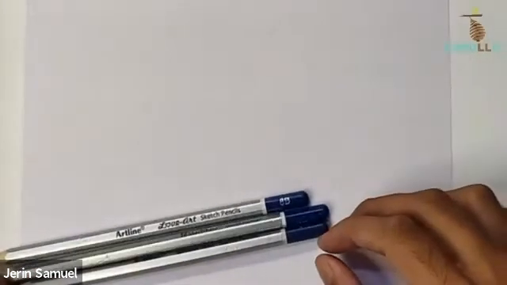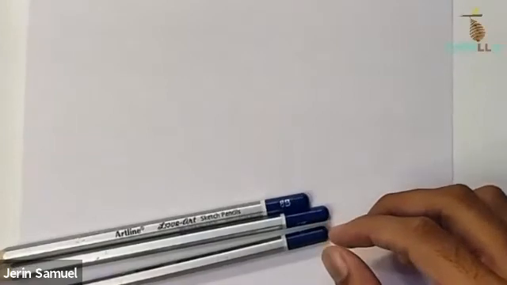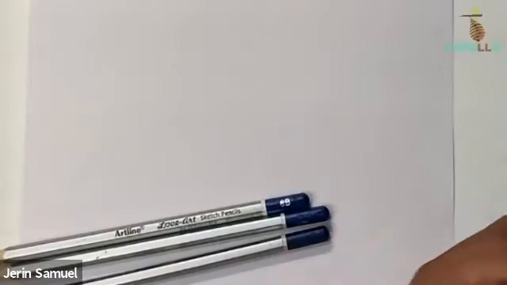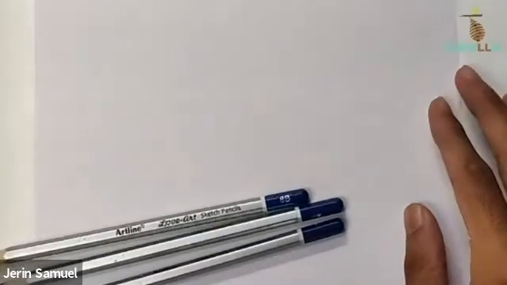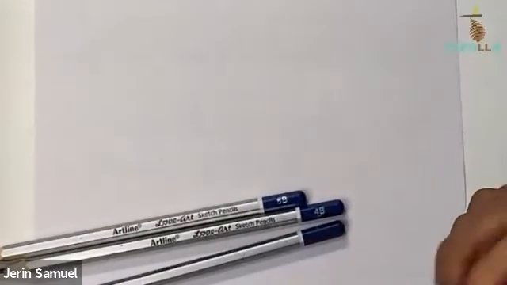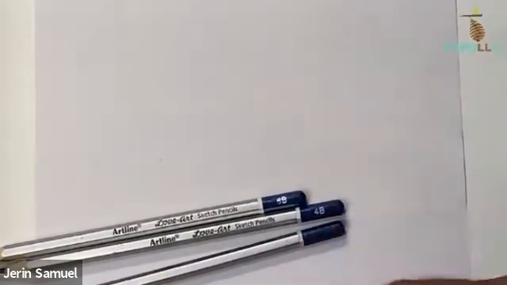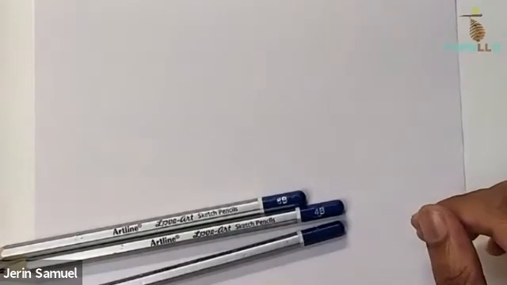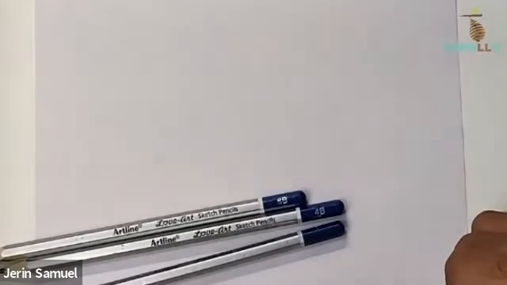We have an H. H pencils are mostly hard pencils, and they won't give the shading that you require. If you have a B pencil of any good grade, like 2B, 3B, 4B, 6B, 8B, or 10B, any of the B grade pencils will be good for shading. Okay, we have 2B, 4B, and 6B. Great.